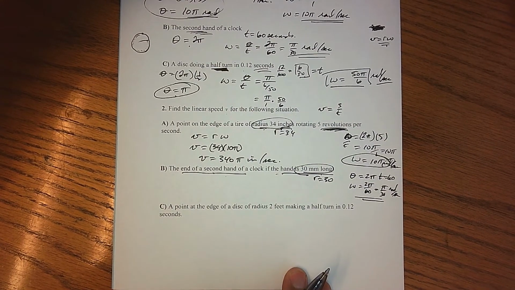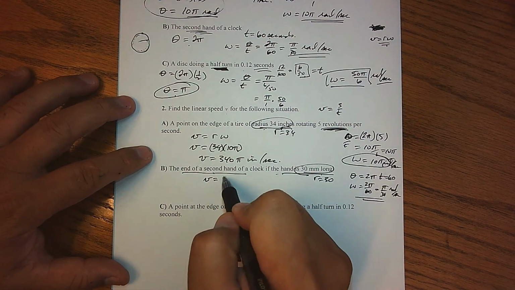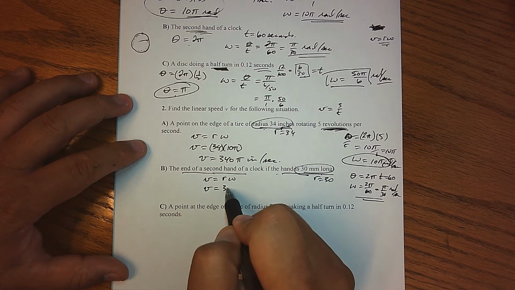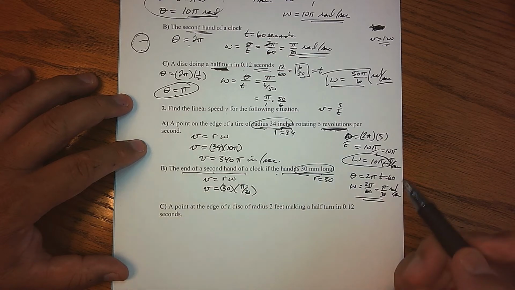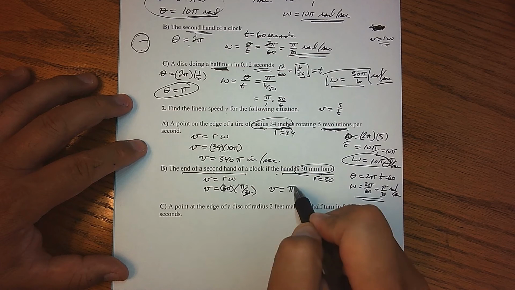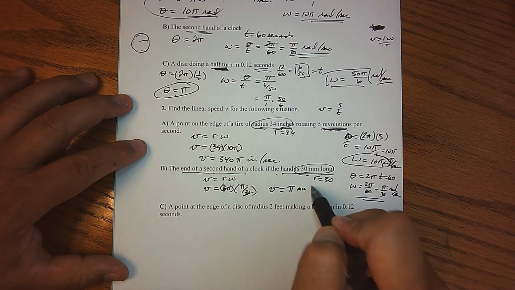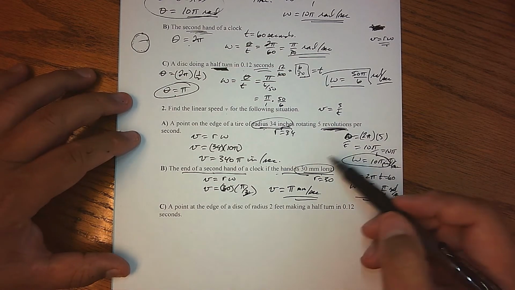And so basically my linear velocity is my radius times omega. In this case, my radius is 30 and my omega is pi over 30. Doing a quick cancellation, we get that our linear velocity is pi, in millimeters per second. Again, radians is technically unitless.